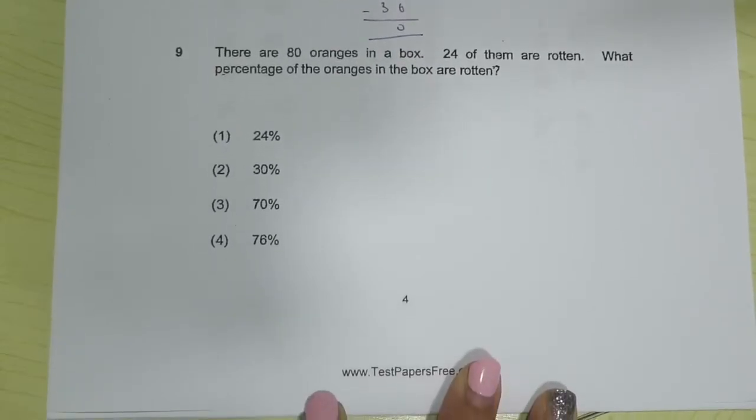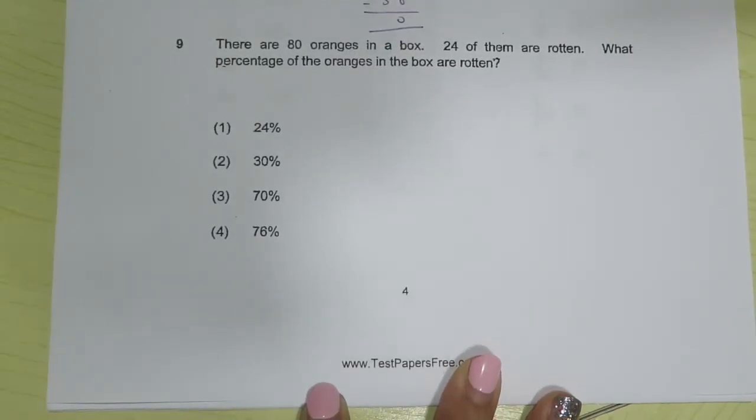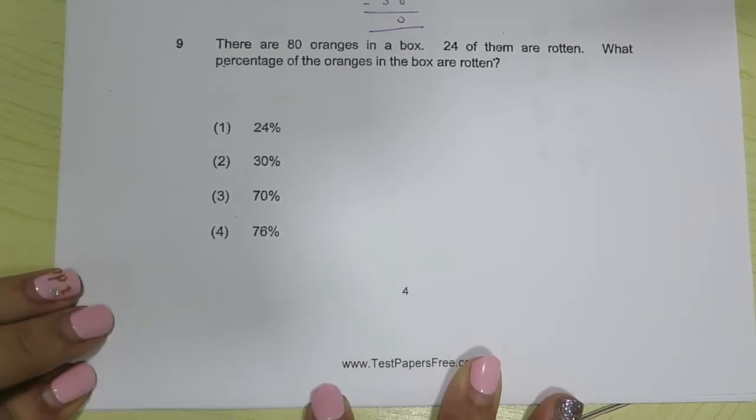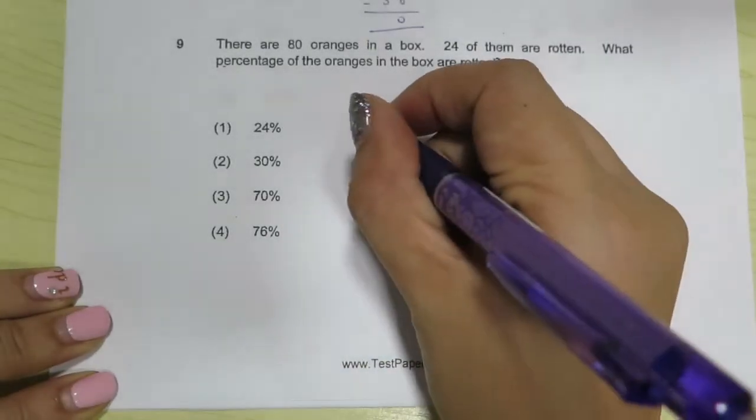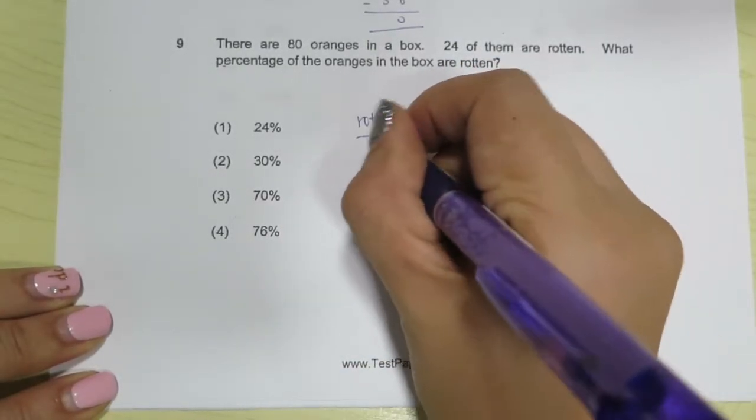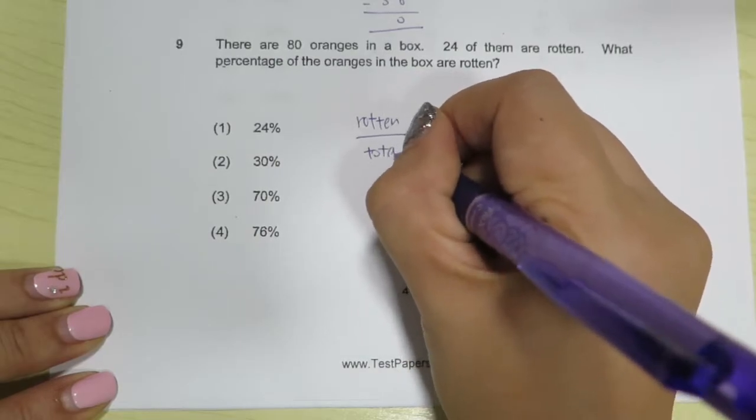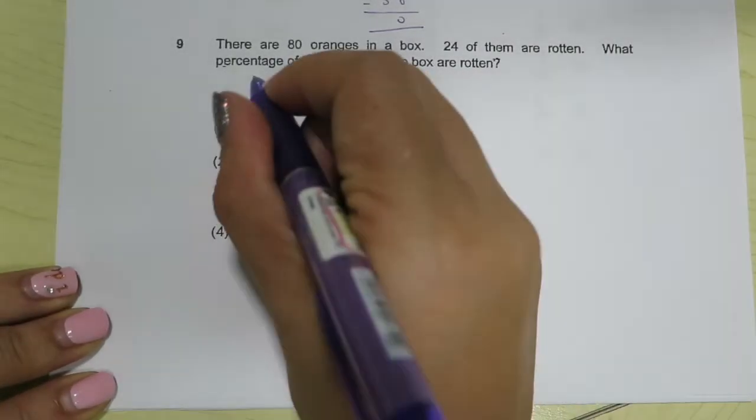Number 9. There are 80 oranges in a box. 24 of them are rotten. What percentage of the oranges are rotten? Basically, they want us to find rotten out of total. Then they want a percentage.